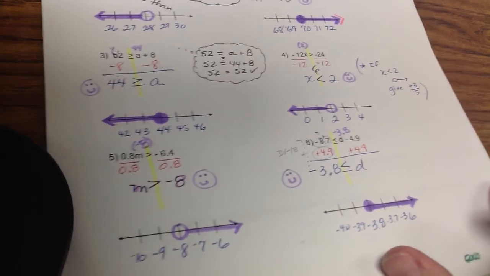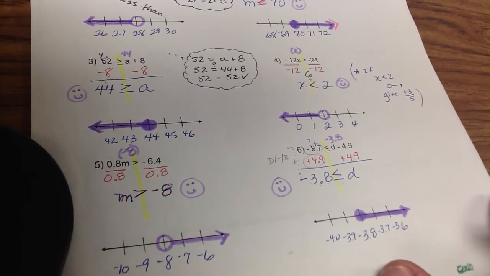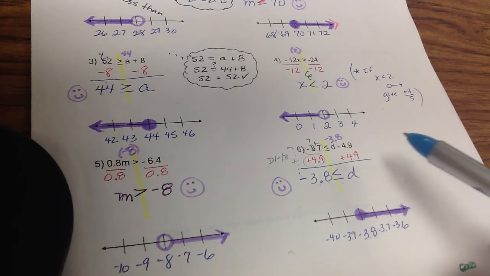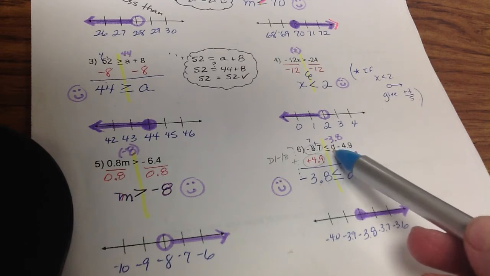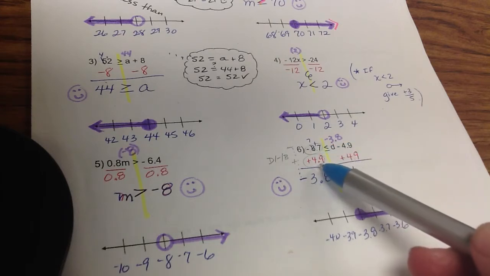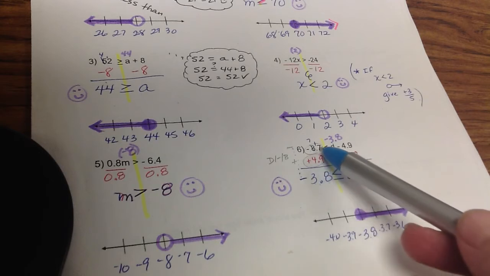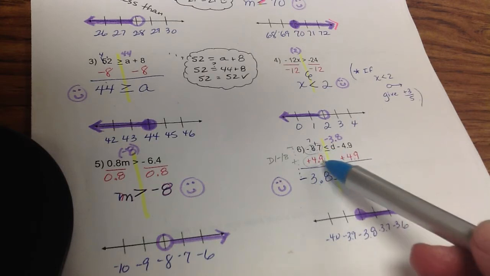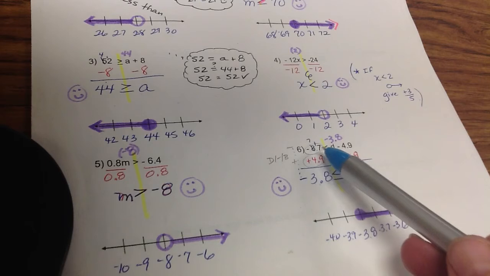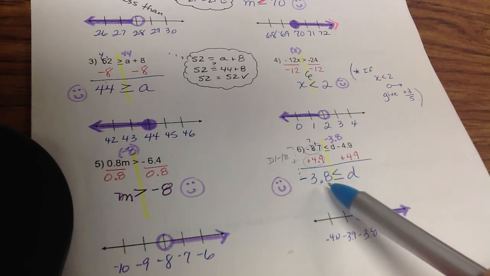Number 6. This is really where you get to have a lot of payoff when you do the circle label choose use that we did back in chapters 1 and 2. You can see that they're asking for the variable d to have subtracting 4.9 from it. So the opposite of that is to add 4.9 on both sides. But you're adding positive 4.9 to a negative 8.7. So these two signs, these two terms are different. So you're going to use the rule different, subtract bigger. So you're actually subtracting 8.7 minus 4.9, and that's going to get you 3.8.